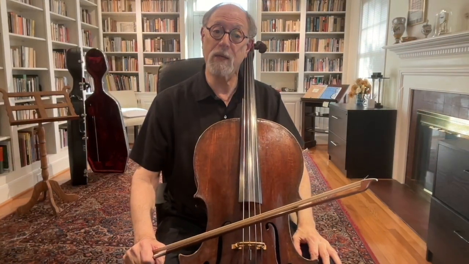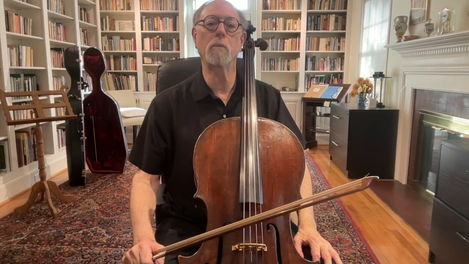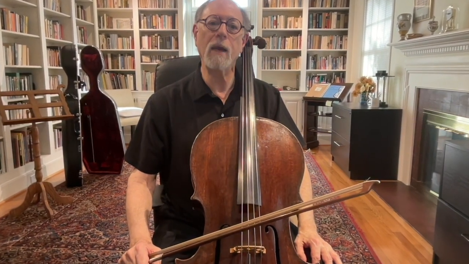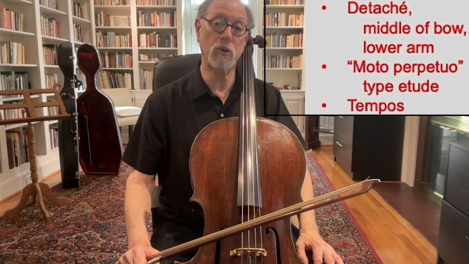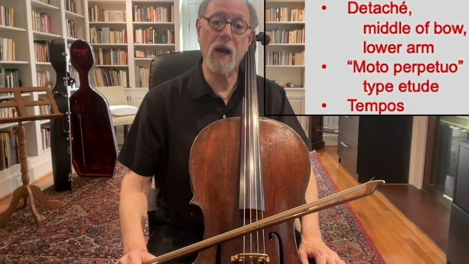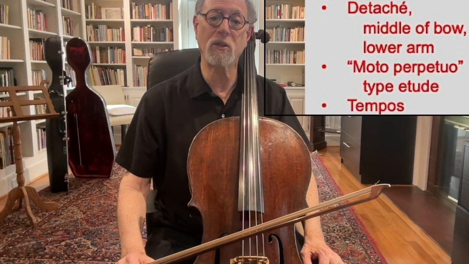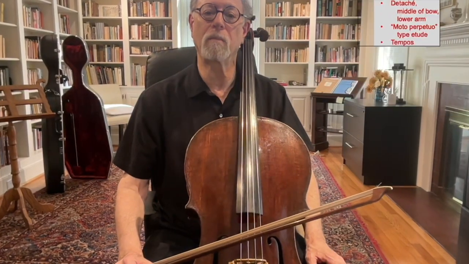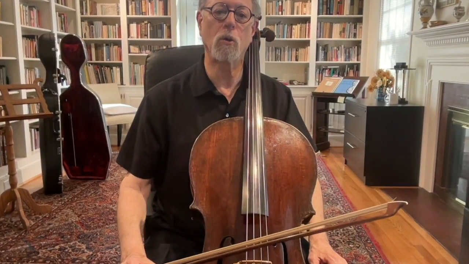Etude number 20 is a perpetual motion or moto perpetuo type of piece. I use it to discuss détaché strokes in the middle of the bow with the lower arm. As with all the etudes, I ask for a goal tempo in a box at the top, and they write in whatever tempo they can play it until they match their goal.